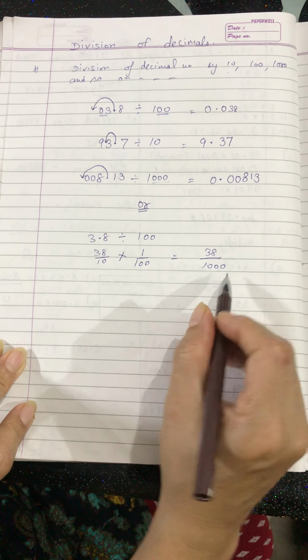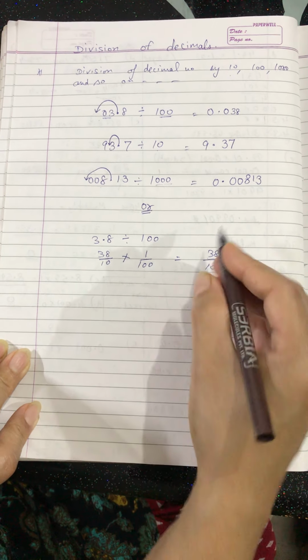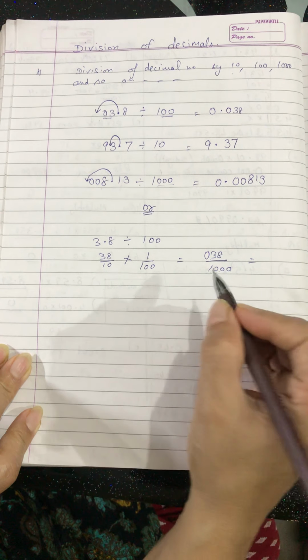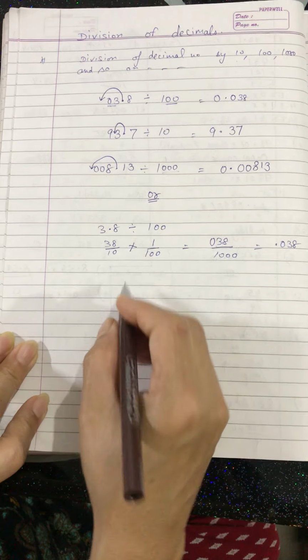Now we will convert it to the decimal. There are 3 zeros in 1000. Here there are 2 digits. We will write one more digit to the left side, and the answer will become 0.038.